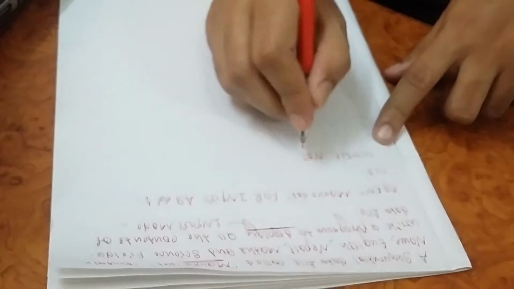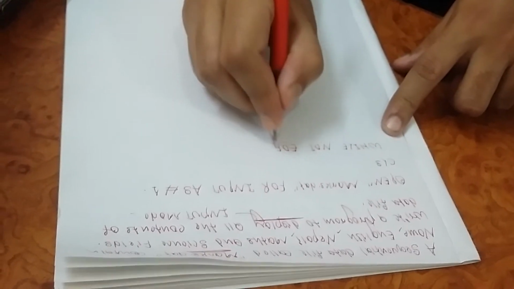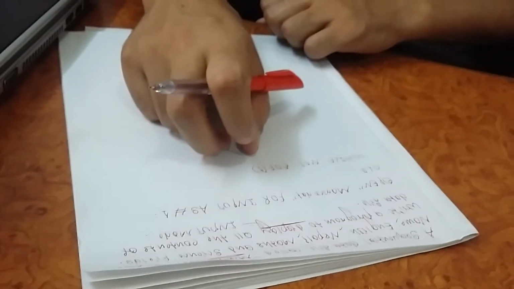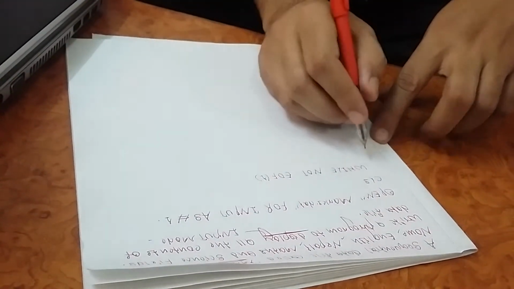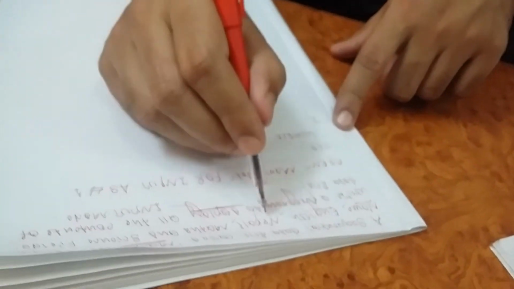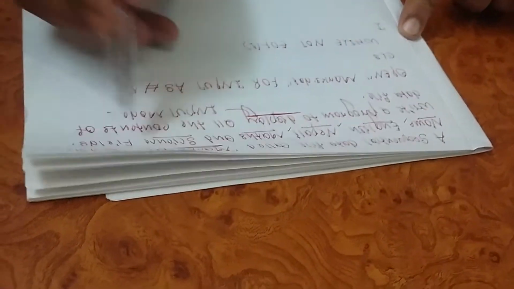NOT EOF(1). While we read the data or display all the data from the input mode, we have to remember that the file must not be at the end. So we have to display the name, English, Nepali, math and science fields.